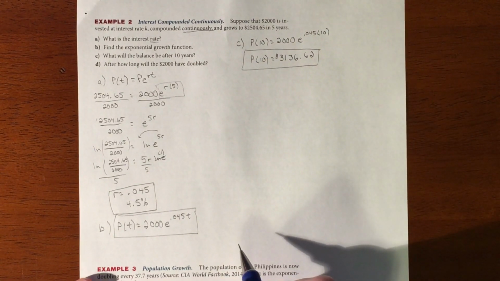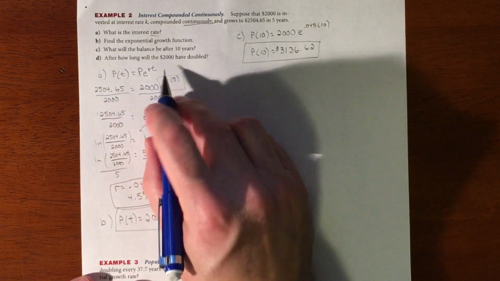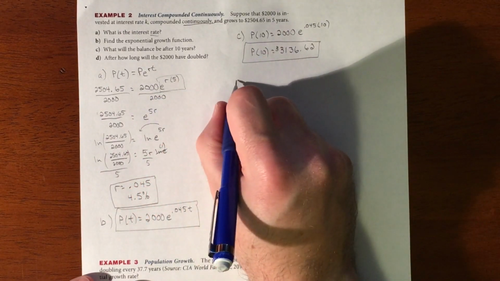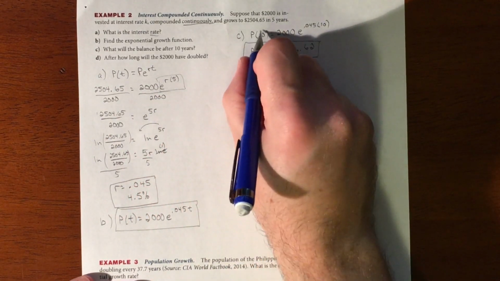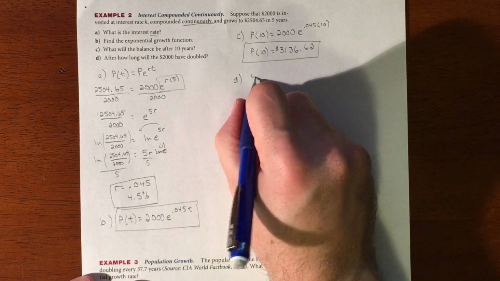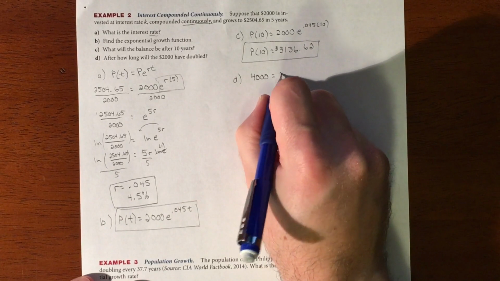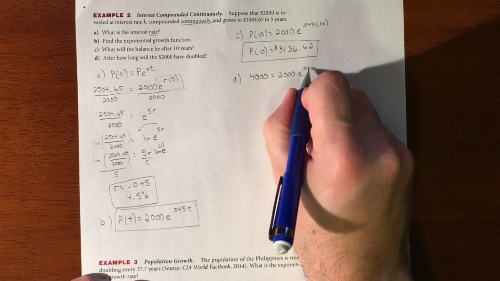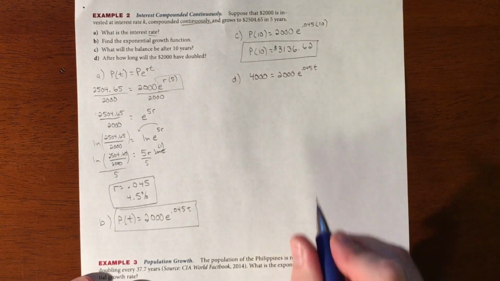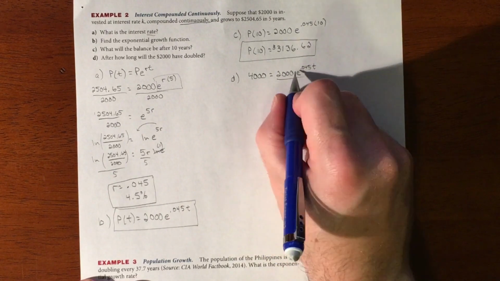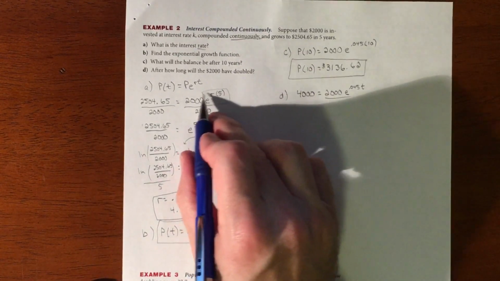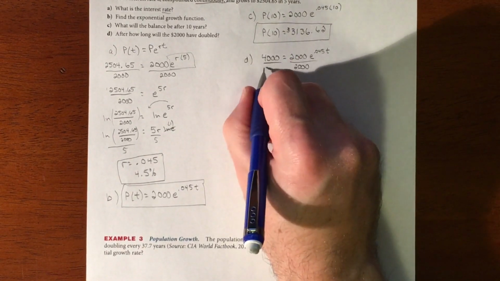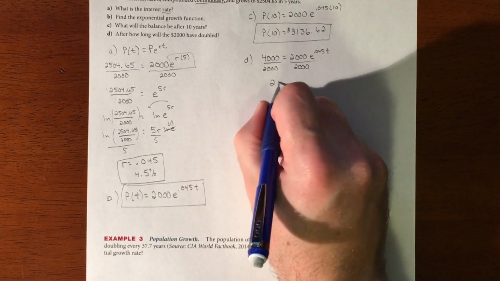All right. And then part D, after how long will the 2,000 have doubled? So that is looking at a specific value. So if we start with 2,000 and we double it, we want to know how long it takes for that to happen. So what we don't know is the time associated with that. So we're going to be solving for t. So we'll start by isolating this piece again. So it's going to look very similar to what we did here. Good news is you're doubling. So when you divide this over, you're just going to get a 2.